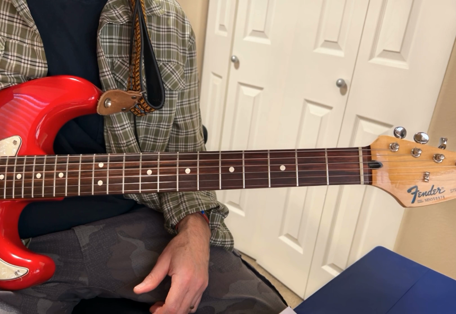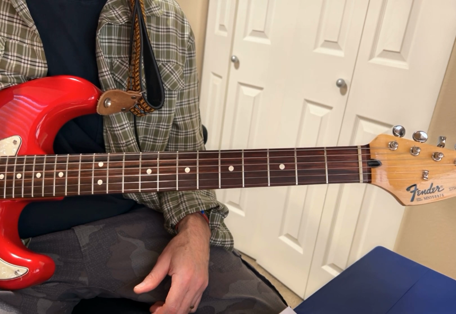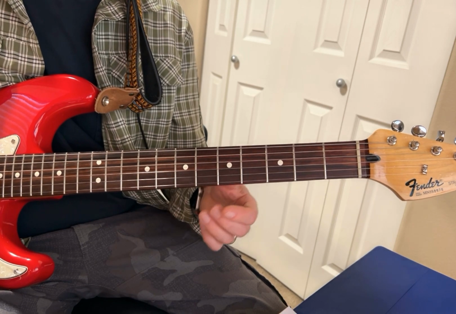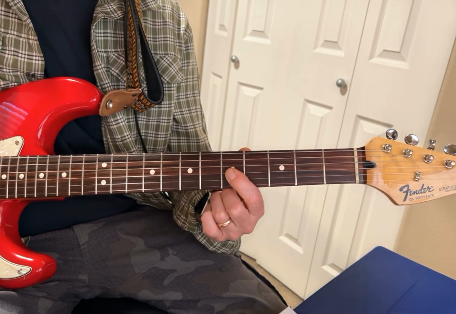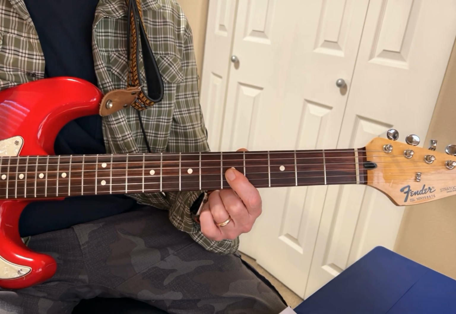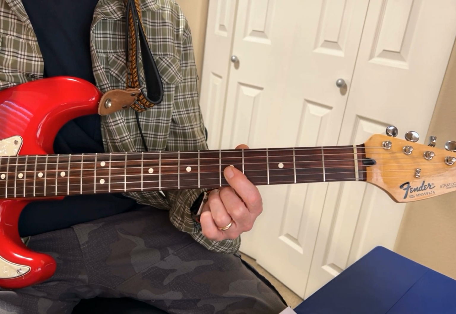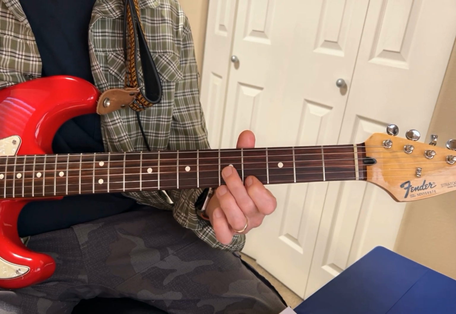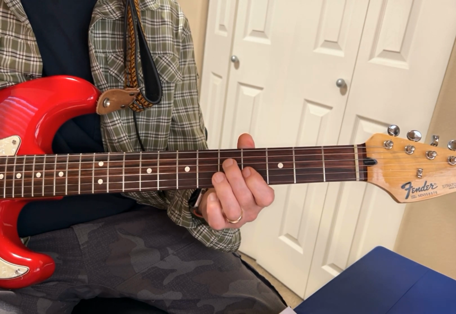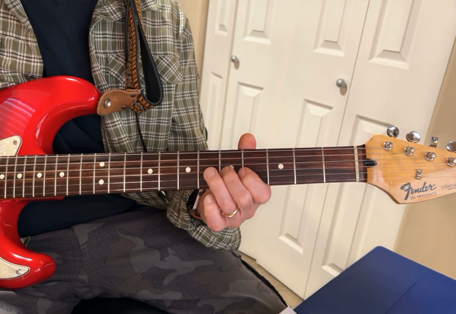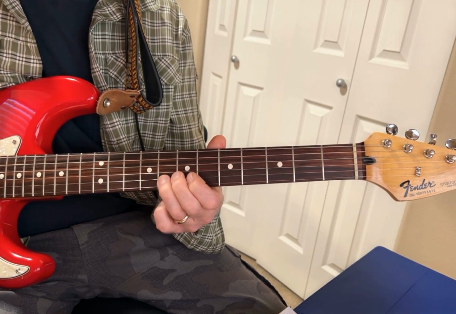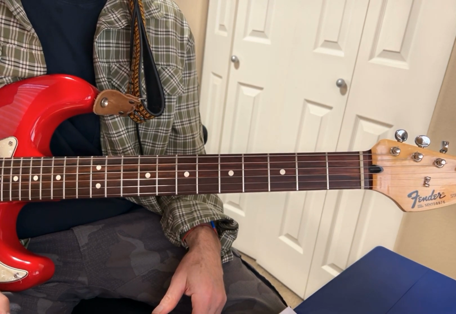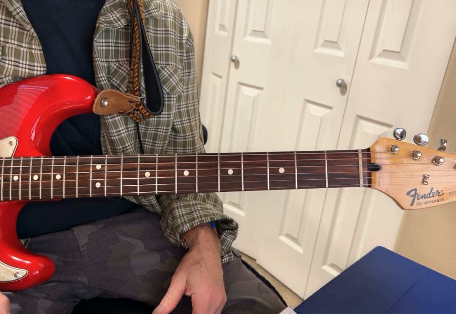So how do you know where the third and the fifth are located on a chord? Again, it all goes back to the root, knowing where the root is, and knowing what the interval is between the root and a third, or the interval between a root and a fifth. One easy way to look at it is by using math.